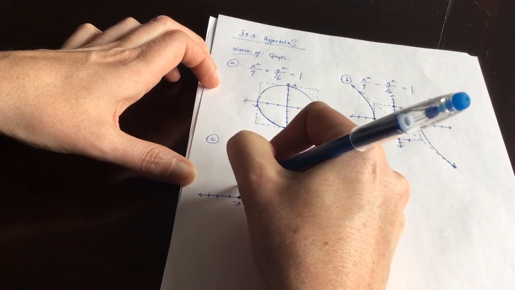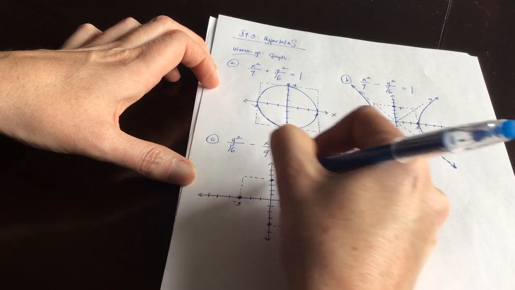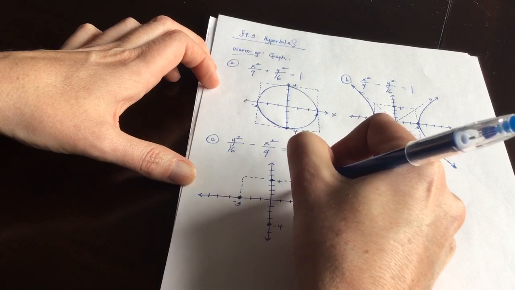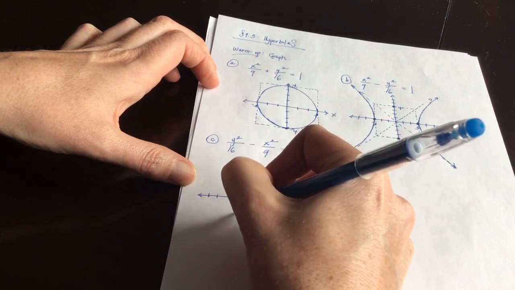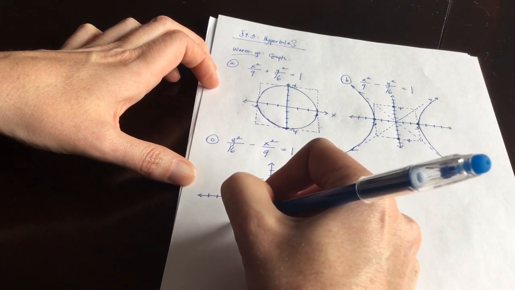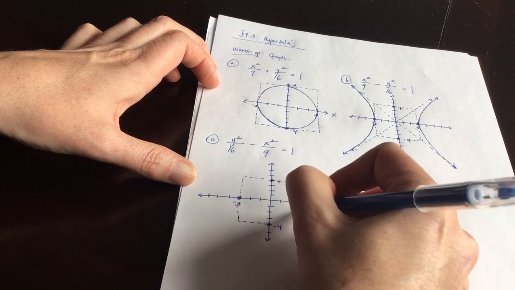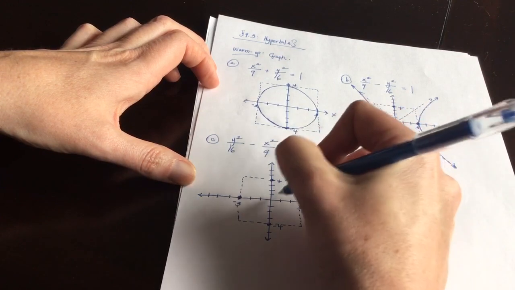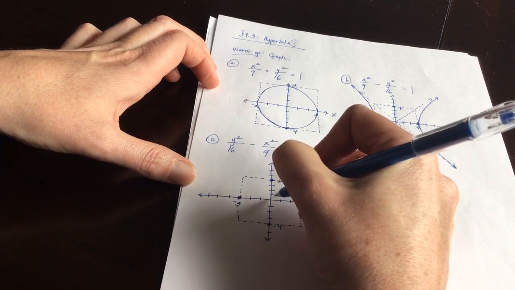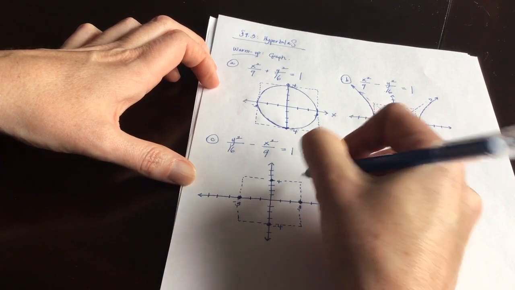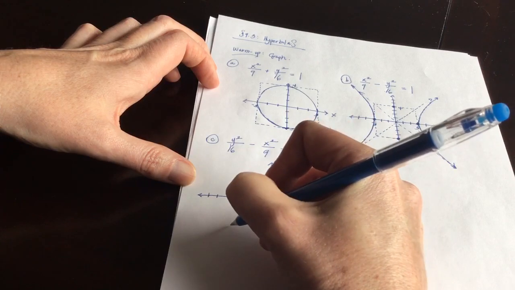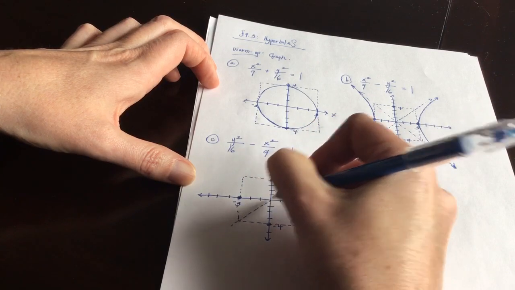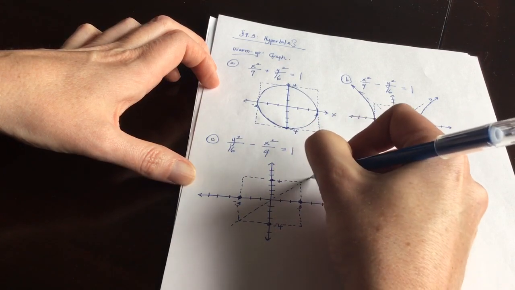You're still going to draw a boundary box. And you're still going to draw those asymptotes. Asymptotes still always go through the center and then the corners of your boundary box. So it's just a diagonal of this rectangle.